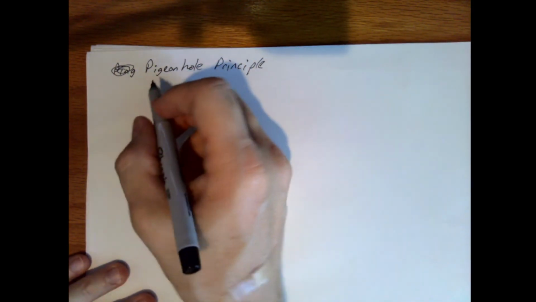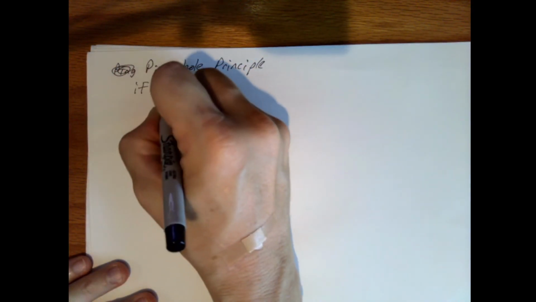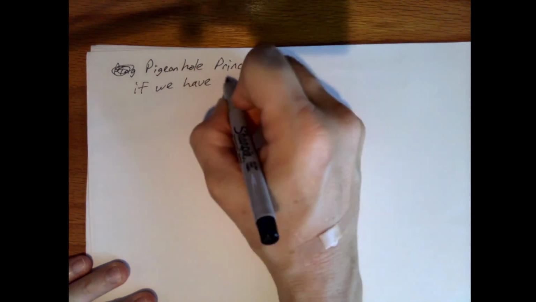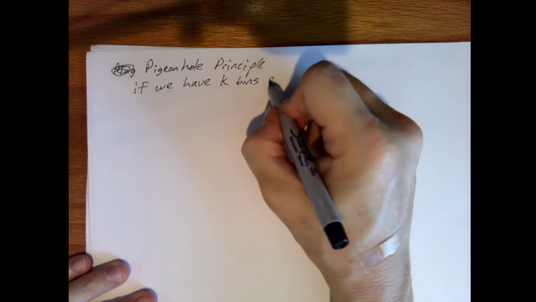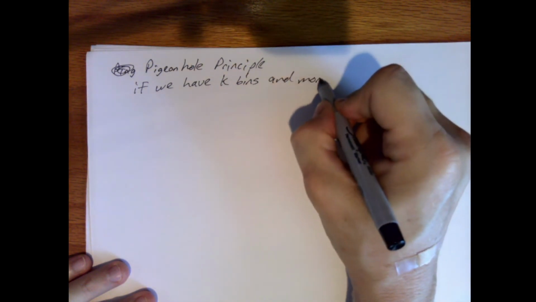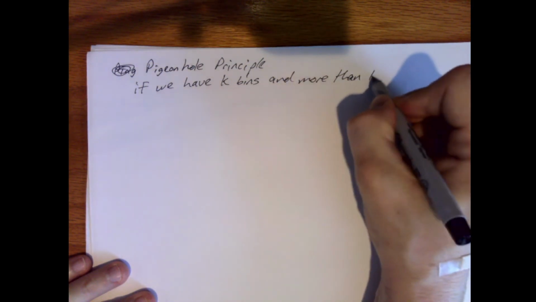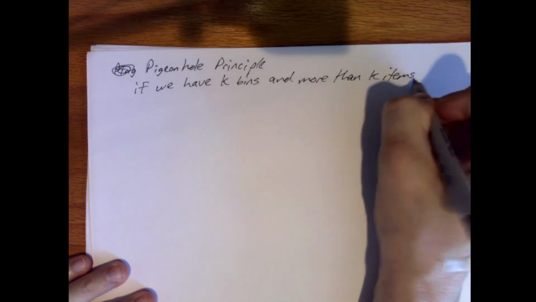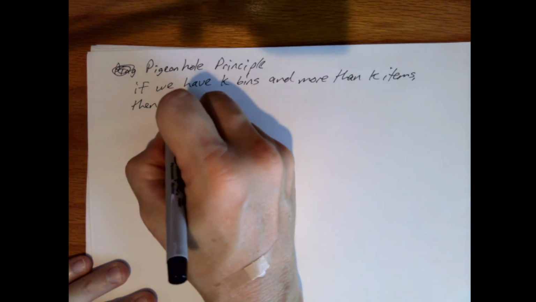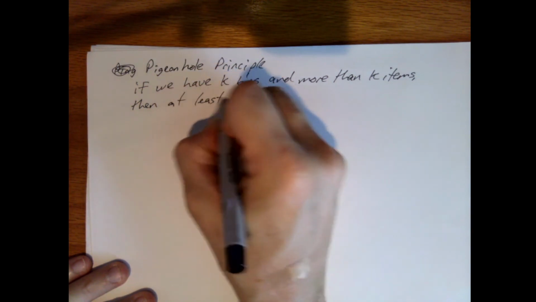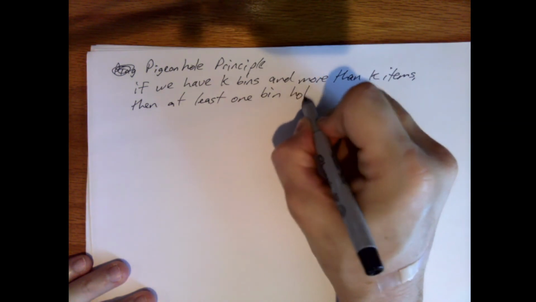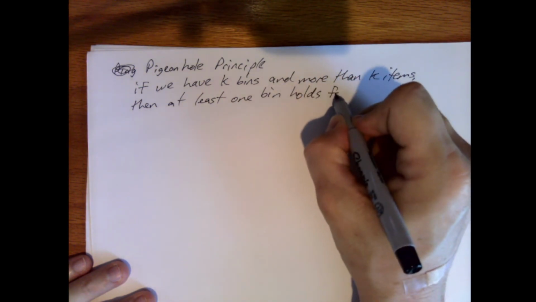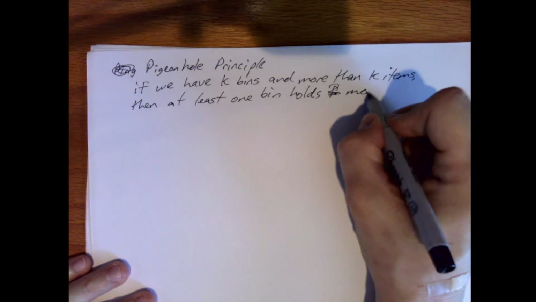And so basically it says if we have K bins and more than K items, then at least one bin holds more than one item.